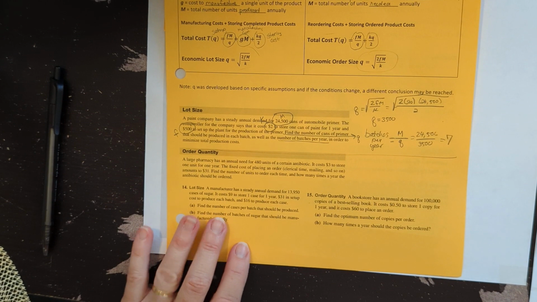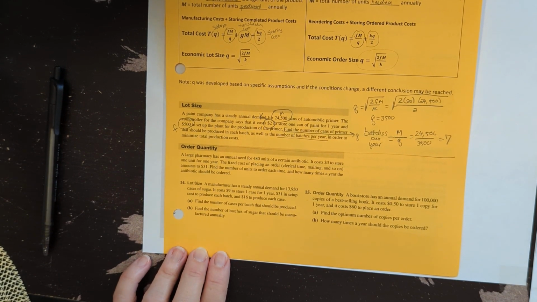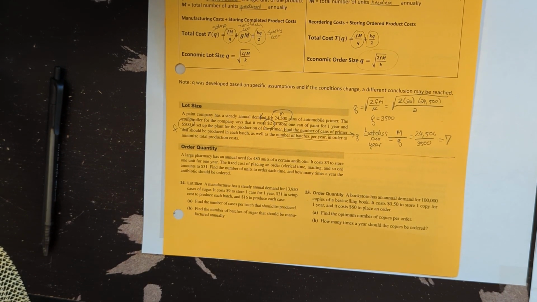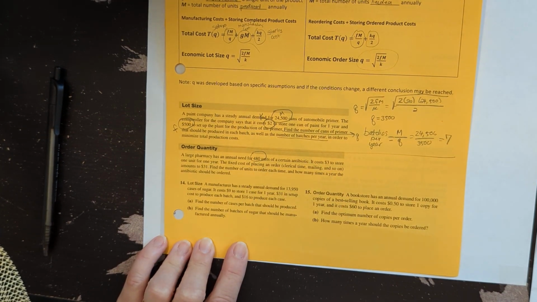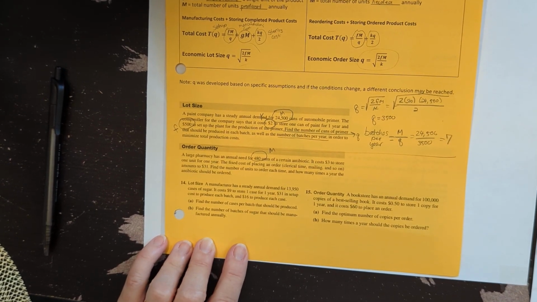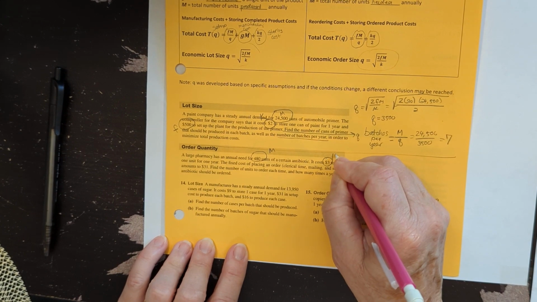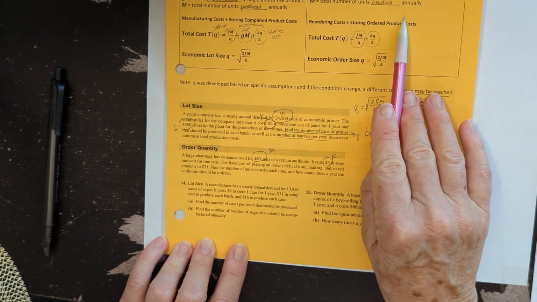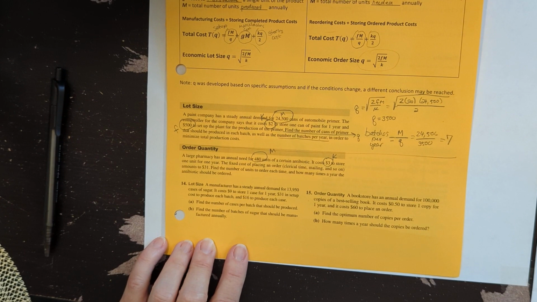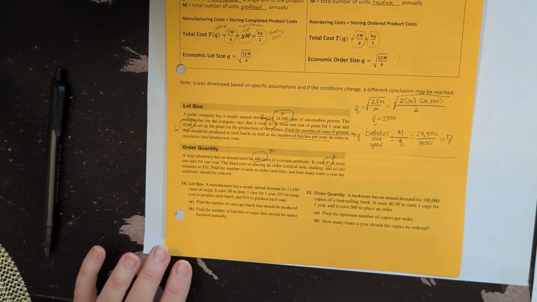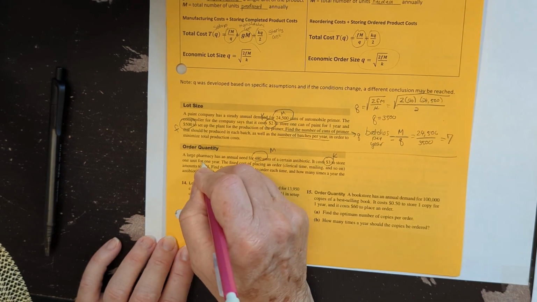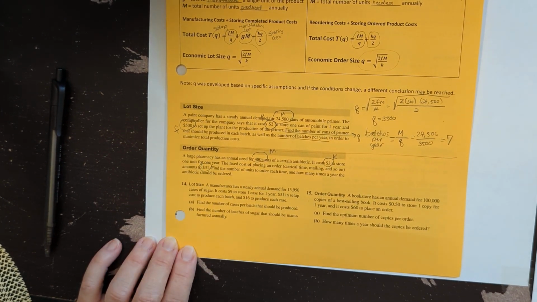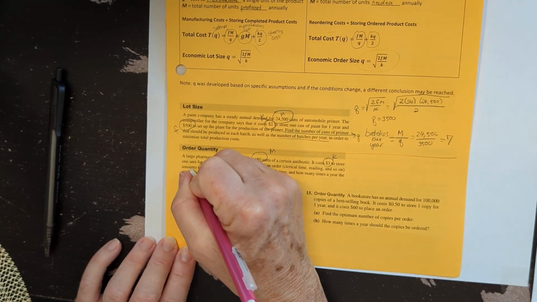For the order quantity, a large pharmacy has an annual need for 480 units of a certain antibiotic. This is how much they need to order. This would be called M. It costs $3 to store 1 unit for 1 year. This would be what K is. And this time we're on this side of the chart. The fixed cost for placing an order, clerical time, mailing, and so on, is $31. This is how much it costs to place an order. So that we would recognize as F.